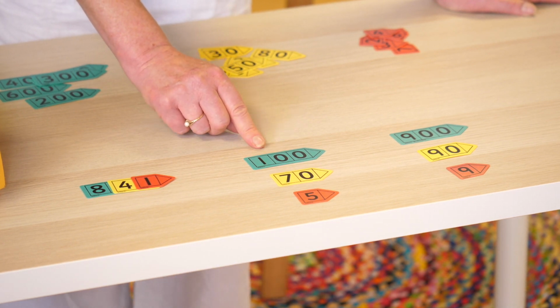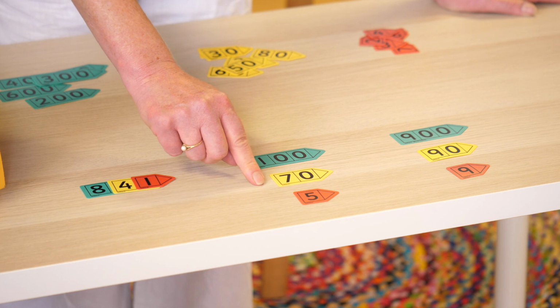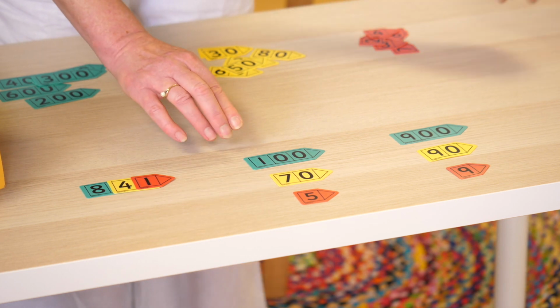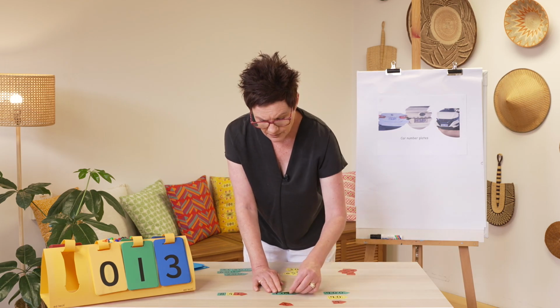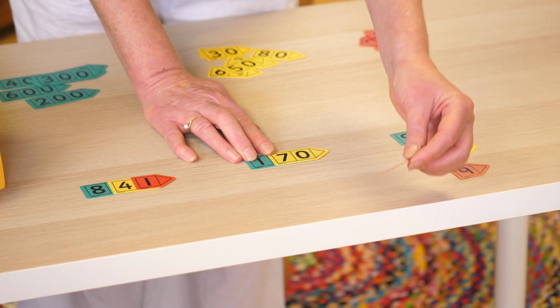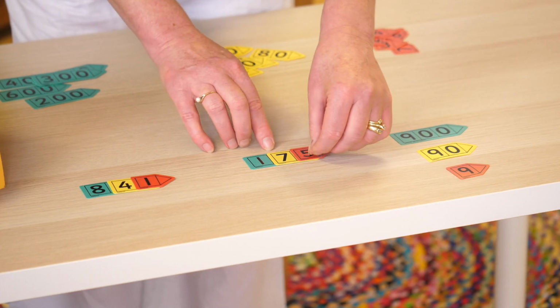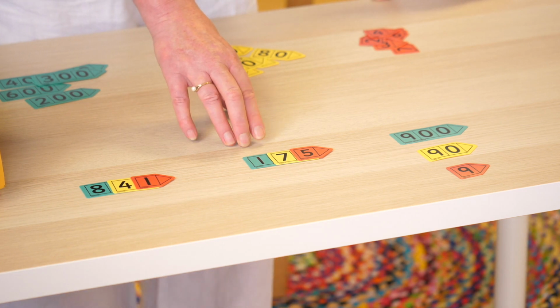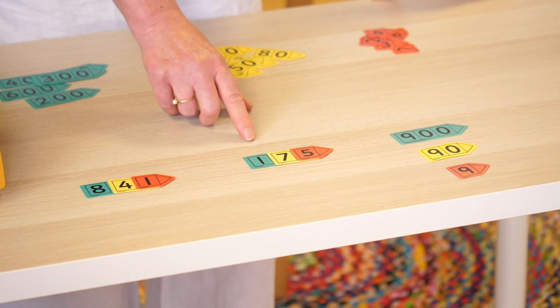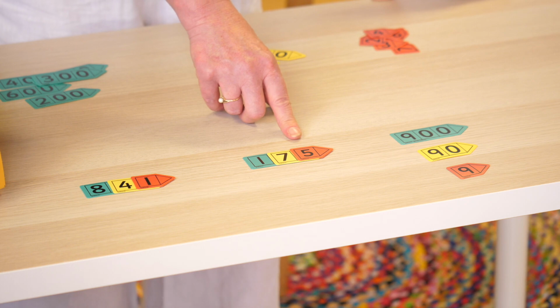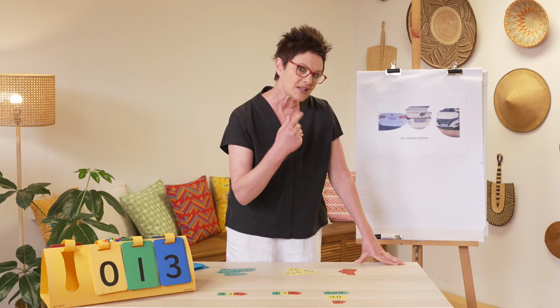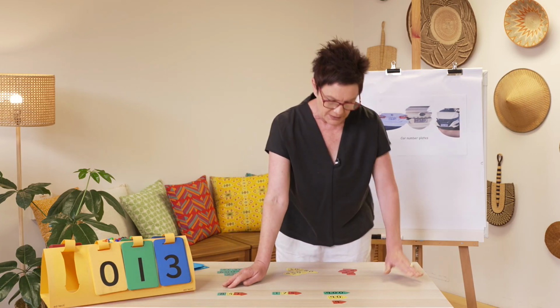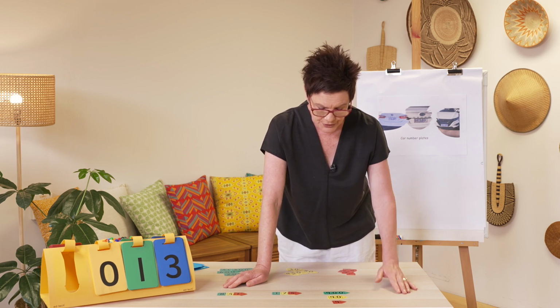All right, let's have a look at our next example. We have 175. When I put these together, 175, I'll say this number as 175. All right, and our last one is a pretty special number. I can ask you a special question about it too.